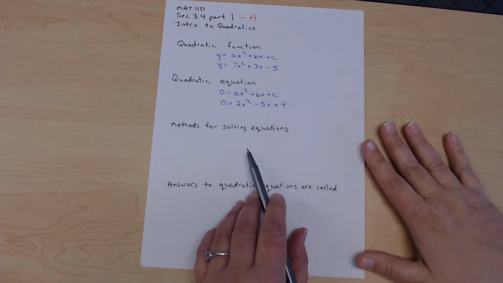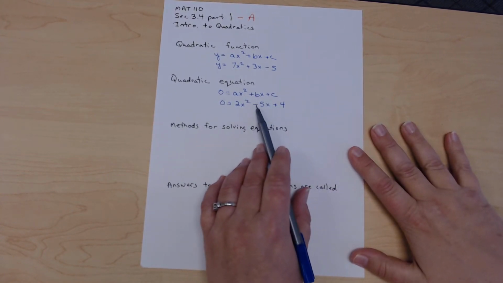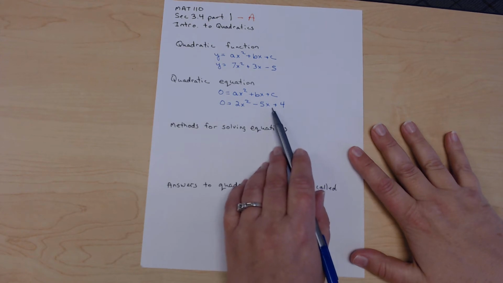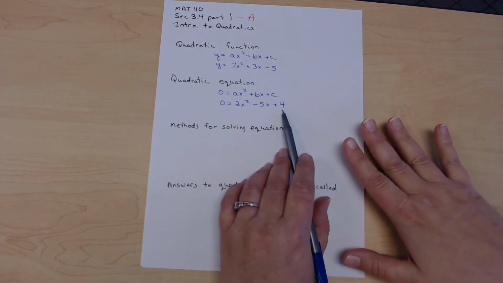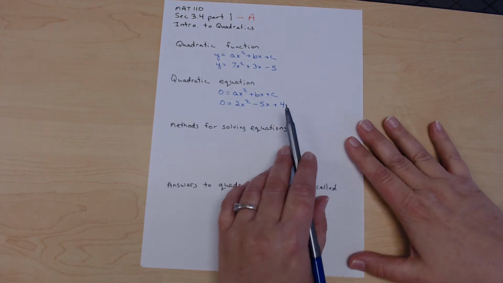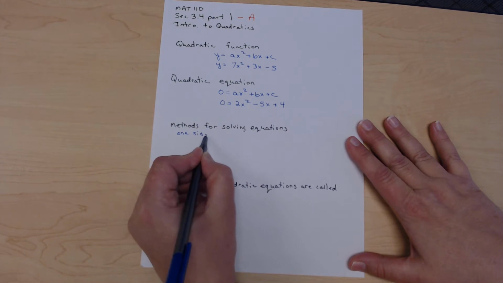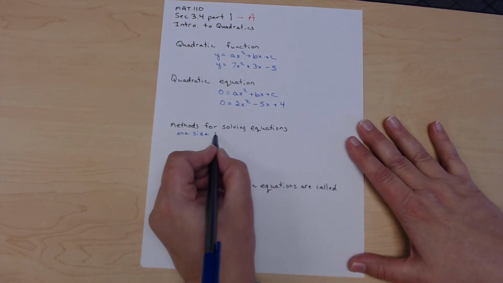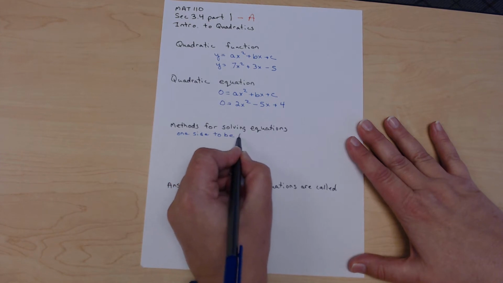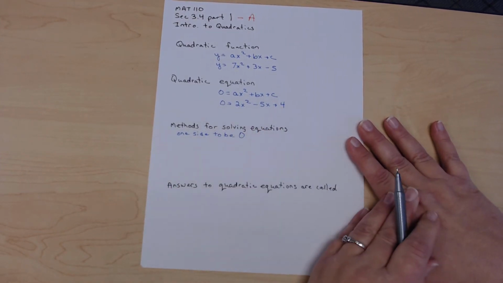Okay, all right, so how do we solve these guys? It's not as easy as a line where we want x's on one side, numbers on the other. In fact, you want everything to one side. You want one side to equal 0. And what determines sides is the equal sign. So you want one side to be 0. You want everything to one side. Let the other side be 0.